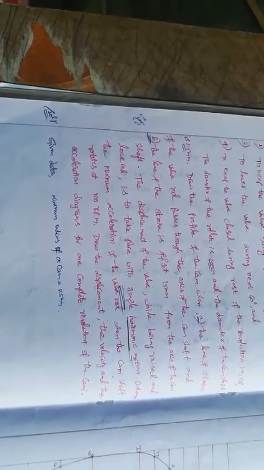Next line. The displacement of the valve while being raised and lowered is to take place with simple harmonic motion. Determine the maximum acceleration of the valve rod when the camshaft rotates at 100 rpm. By using this information, we can draw the diagrams. Right. Next line you can write. Draw the displacement, the velocity, and acceleration diagrams for one complete revolution of the camshaft.